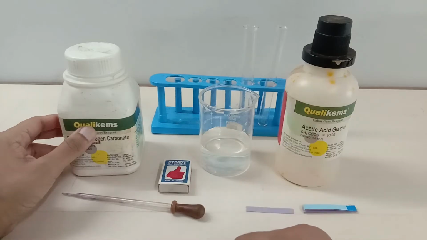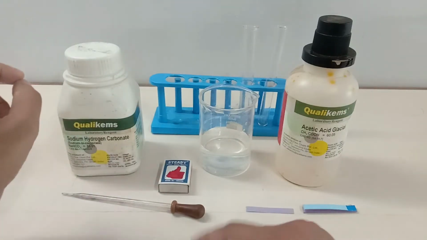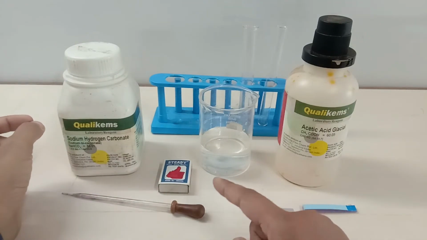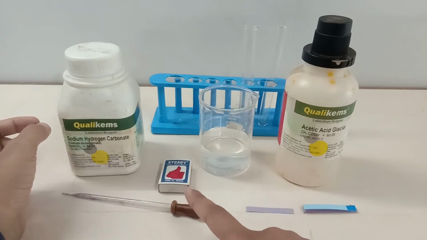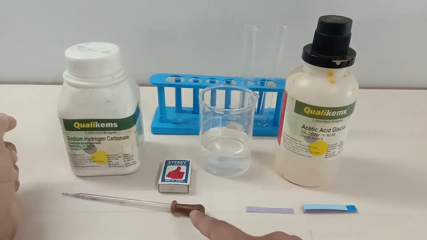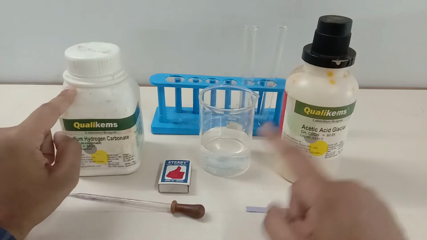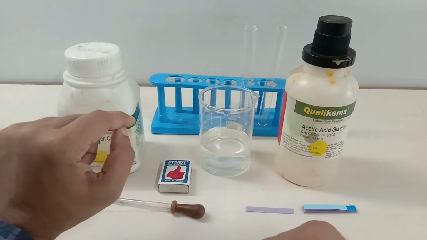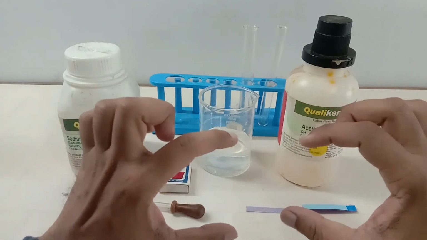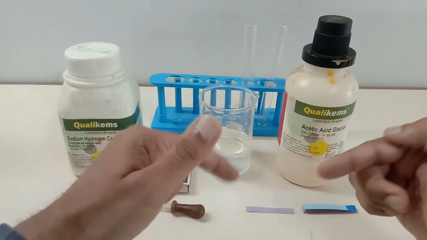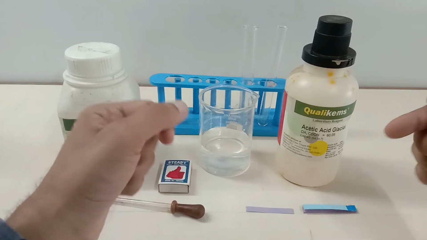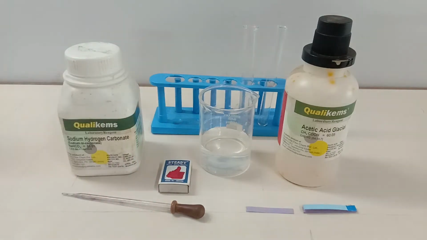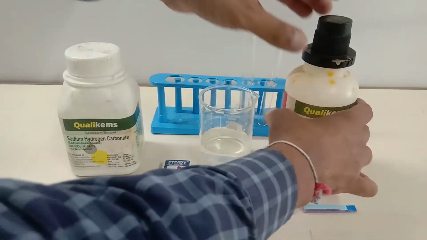So for this experiment, we have taken 2 test tubes, some water in a beaker, a matchstick box, a dropper, sodium bicarbonate, acetic acid, and blue litmus paper strips. Because guys, we know that it's an acid, and acids change blue litmus paper into red, right? So now let's begin the experiment.